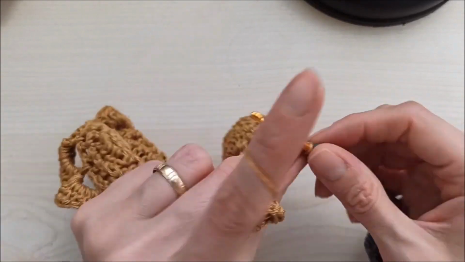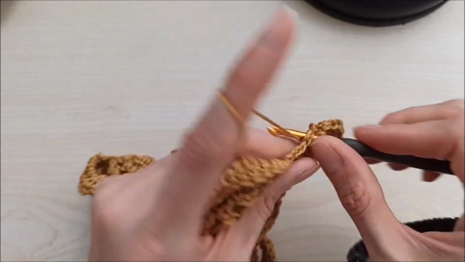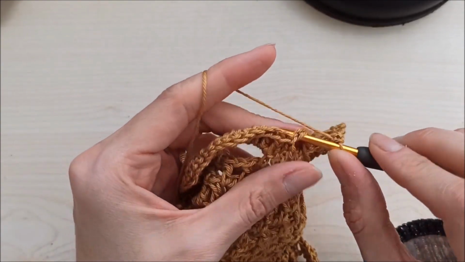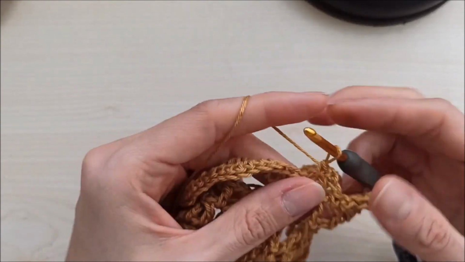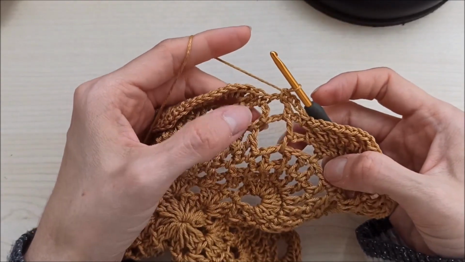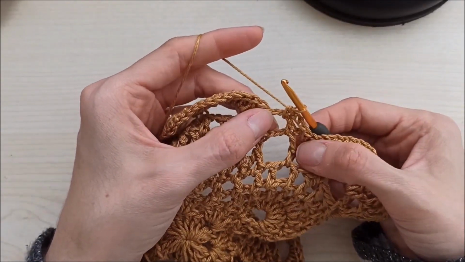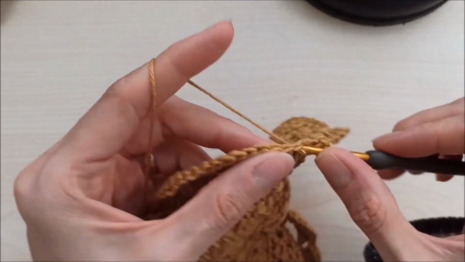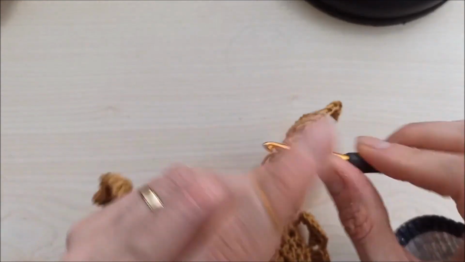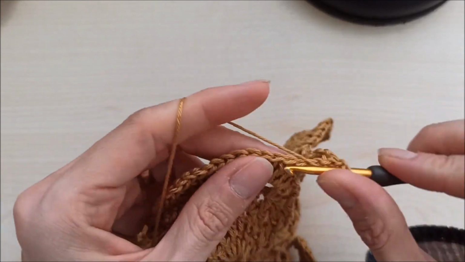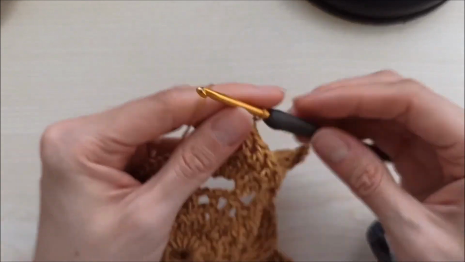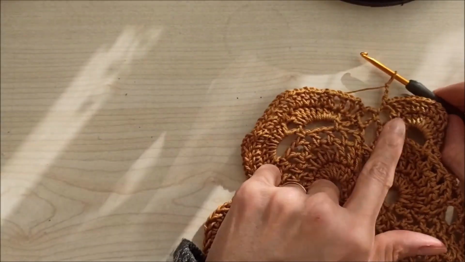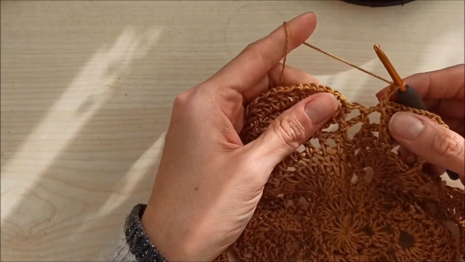Okay, chain 1, come to first chain 3 space, join with a single crochet. Chain 3, come to second chain 3 space, join with a single crochet. So you will decrease 3 spaces to 2 spaces to 1 space. Okay, chain 1, insert the first one and do the same thing. Complete this round like that. After turn to you. I complete this row, make my last chain 3.